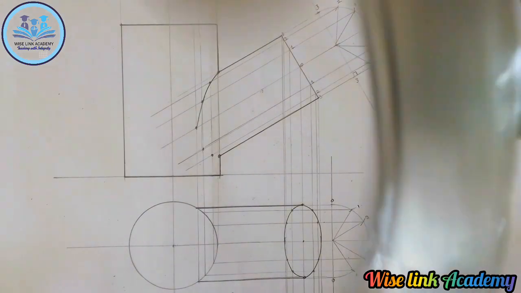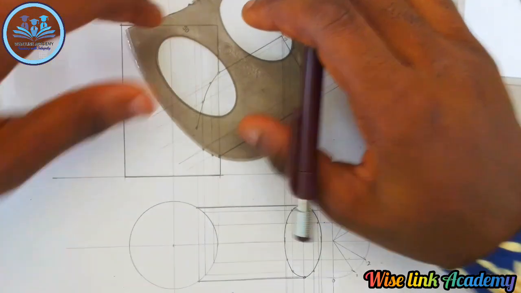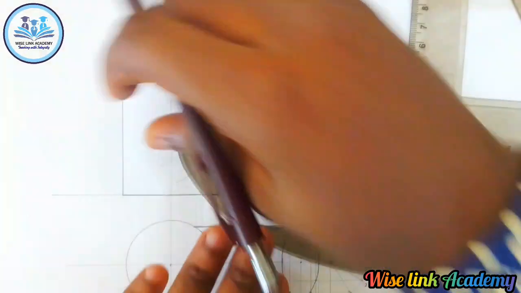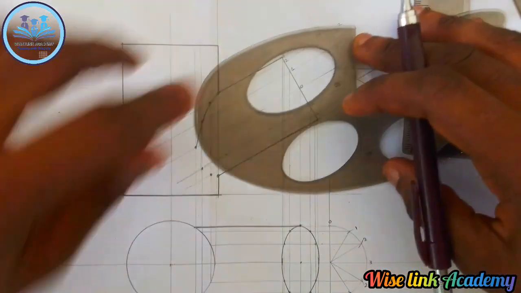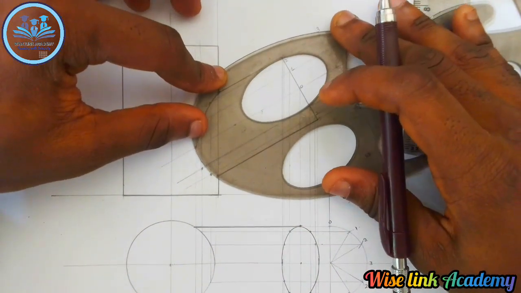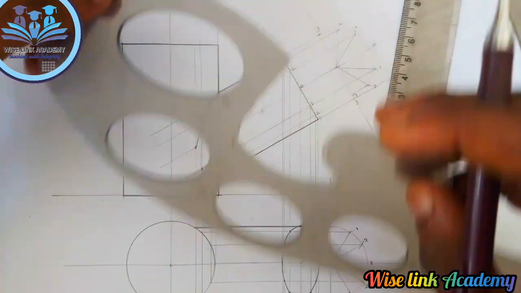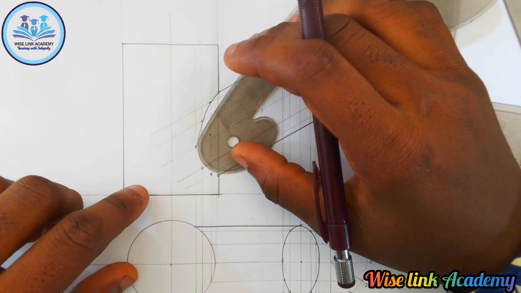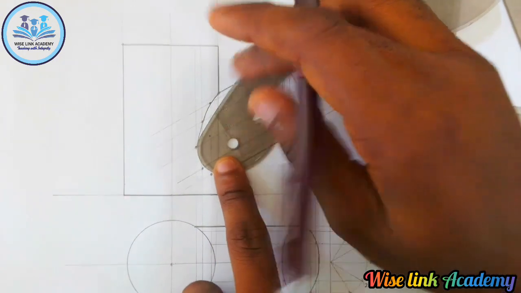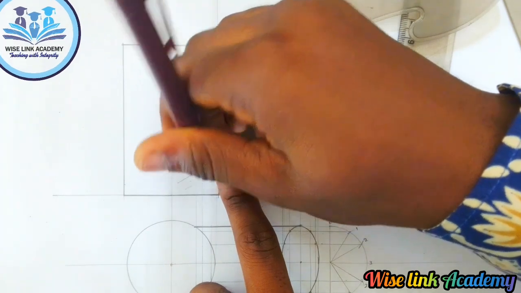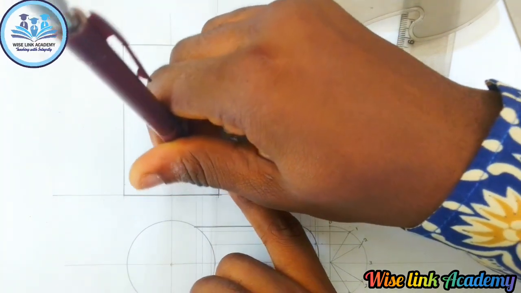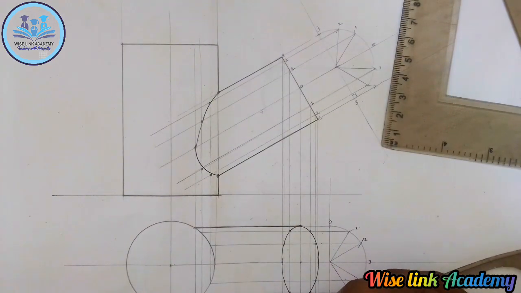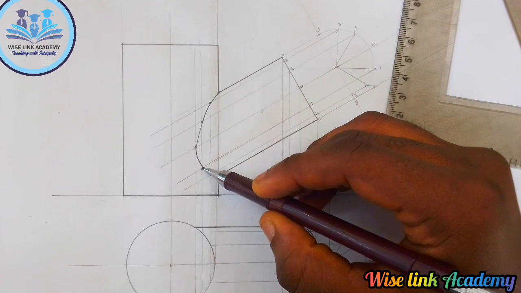Take it this way, like this. So join it this way. I will join this point to this point together. So I just connect them this way, and I'll be having this. So this will be my curve, my interpenetrating arc.